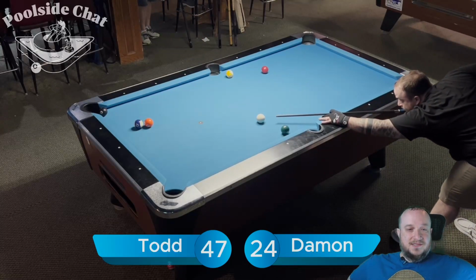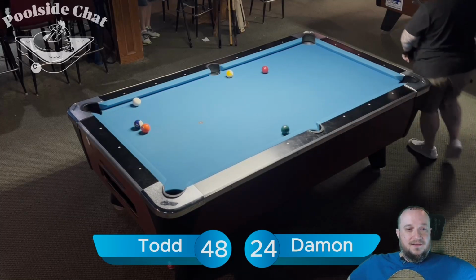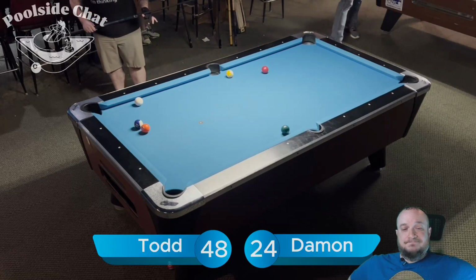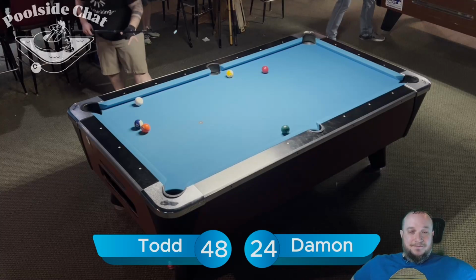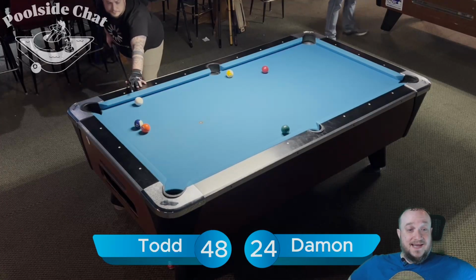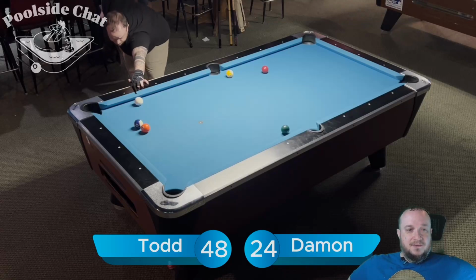So now I think this is going to be a nice little carom. Yeah, just gently bump the 5 to make the 8. Unfortunately, I did not do that right. I need to hit it just a hair thicker so that way the 5 gets off the 10. Because now I've got a tricky shot where, yes, I can skin it, but how do you play safe on this?